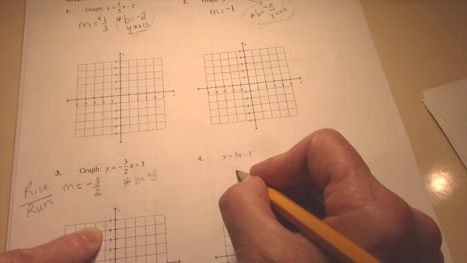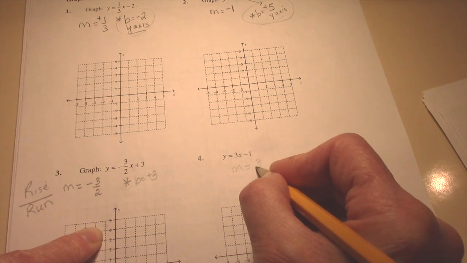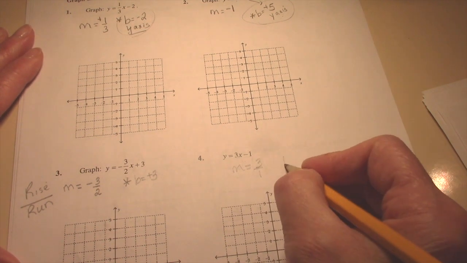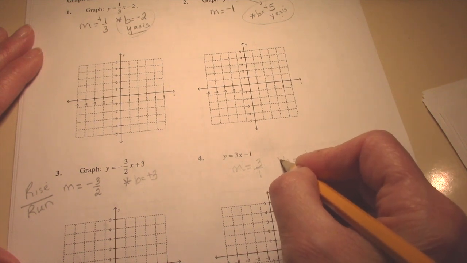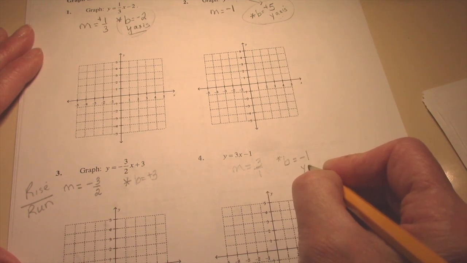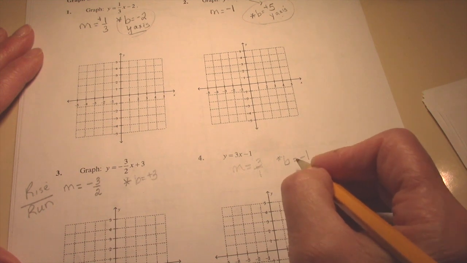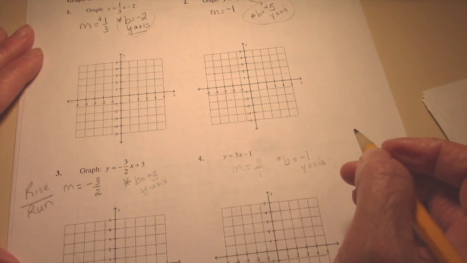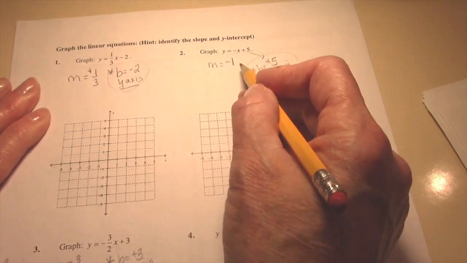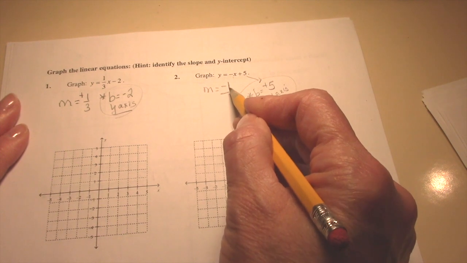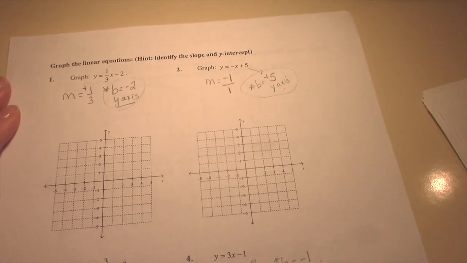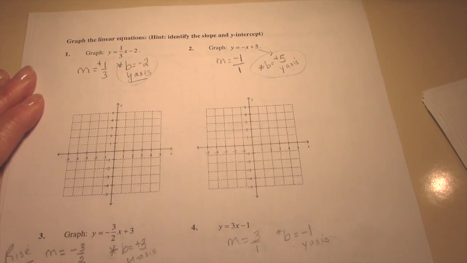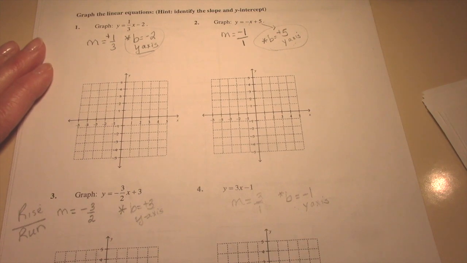And this one, the m is 3, so 3 by itself is simply 3 over 1. Your b here is -1. Again, this is on the y-axis. Okay? This is where you start. Find -1. The rise and run, sorry, back up here, was just put it over 1. Remember, when you don't have a denominator for the run, it is always 1. Okay, that should be enough for you to practice right now, or homework.